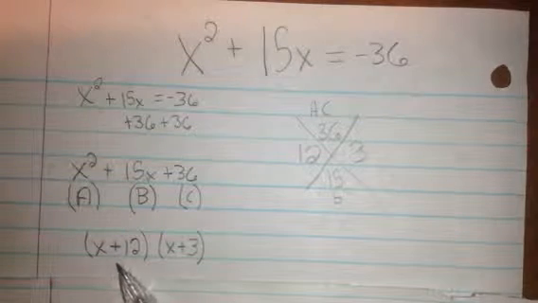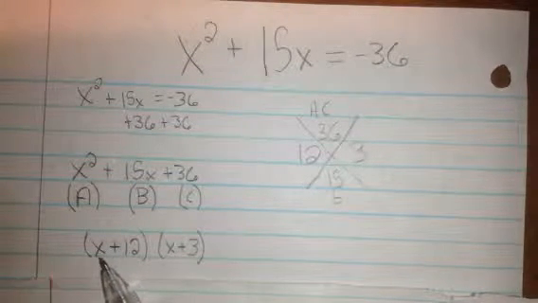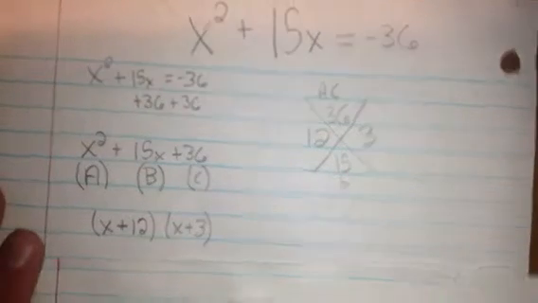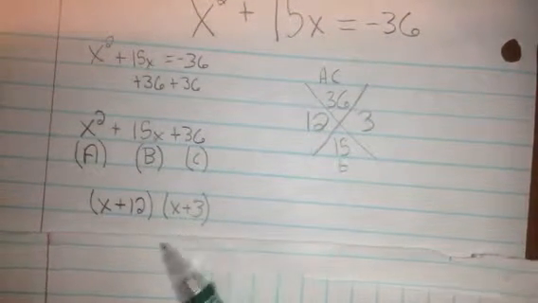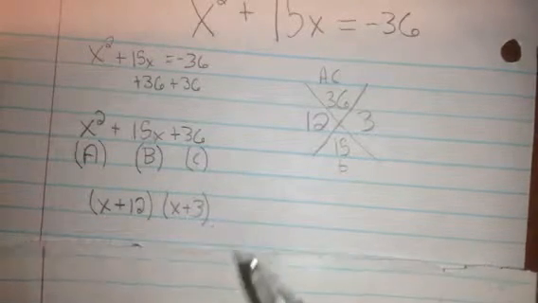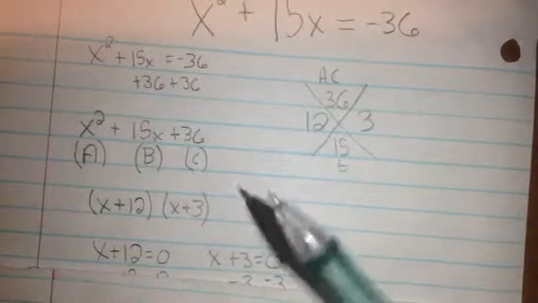You take the 12 and 3 and put them into this form, which is the quantity x plus 12 and the quantity x plus 3. You set them equal to 0. You have x plus 12 equals 0 and x plus 3 equals 0.